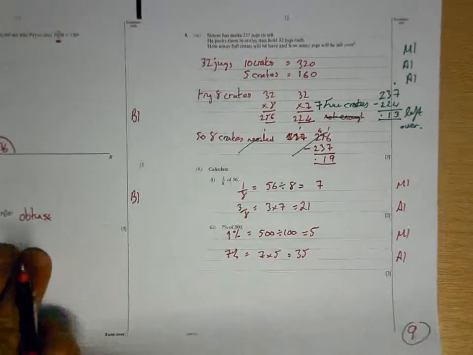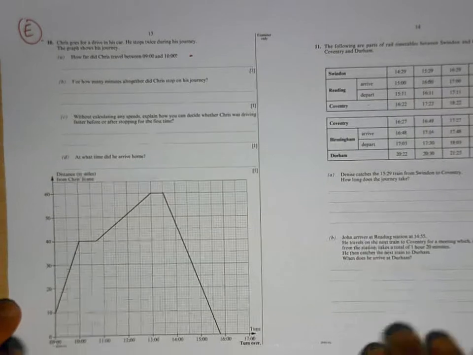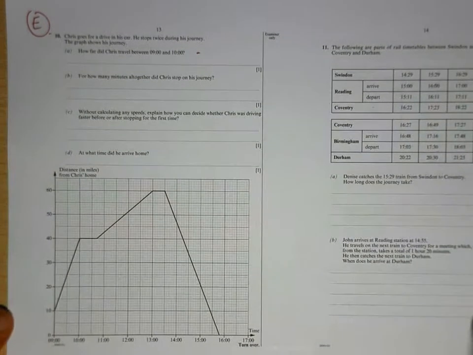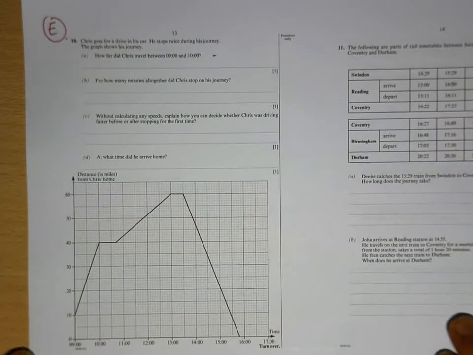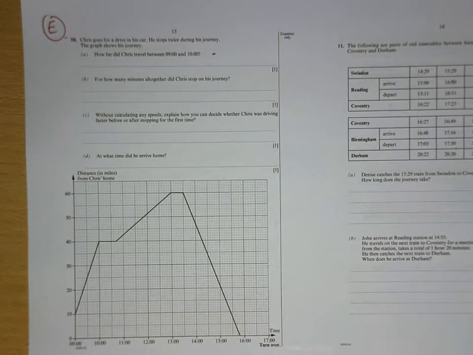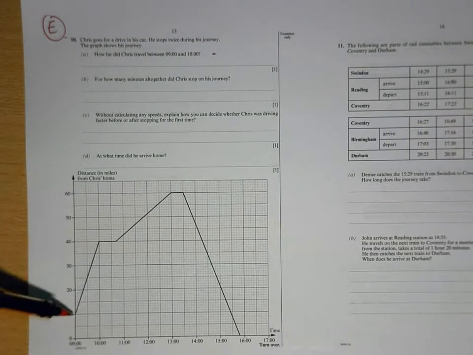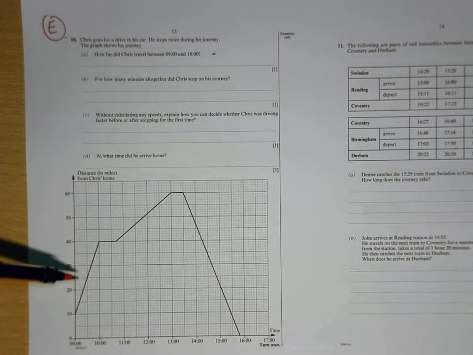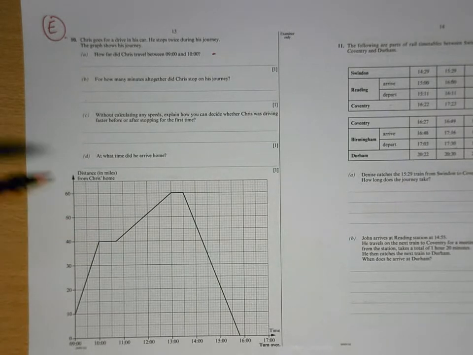Okay, we're now into grade E. So grade E, Chris goes for a drive in his car. He stops twice during his journey. The graph shows the journey. So we've got distance going up and time going across. If the distance is increasing as the time is increasing, he's moving. If time is carrying on, but the distance isn't increasing, he's stationary. So, again, I'm moving too fast here.